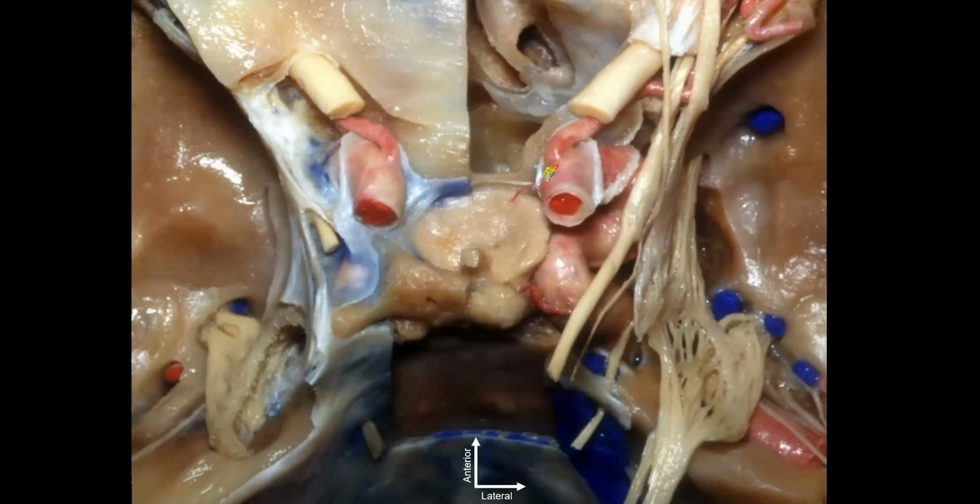Okay, so now back to the internal carotid artery. We've gone extradurally from the bifurcation through the petrous bone, through the cavernous sinus, and up to the distal dural ring. Now we pass through the distal dural ring right here, and we enter the dura. And we turn yet again.